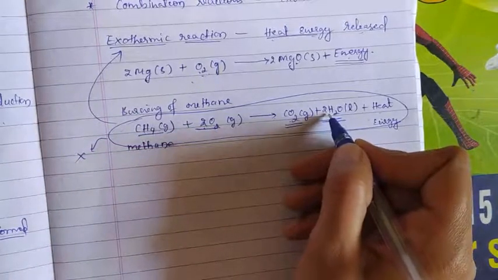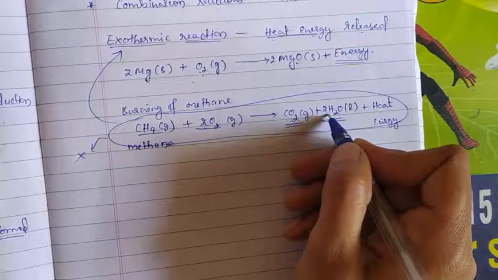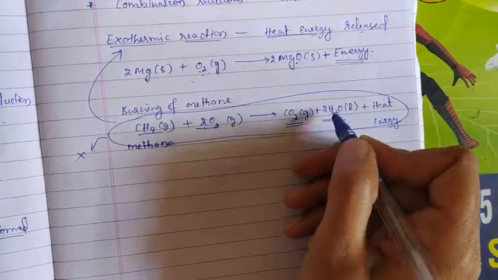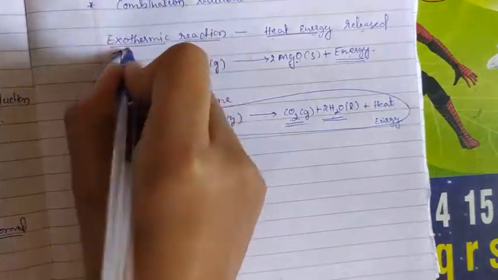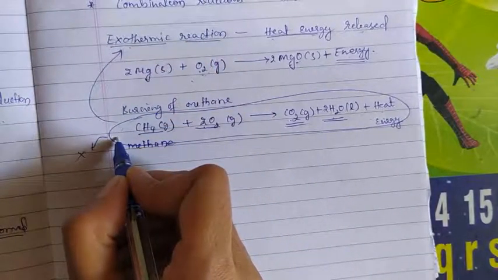We know that a combination reaction is one in which a single product is formed from two or more reactants.